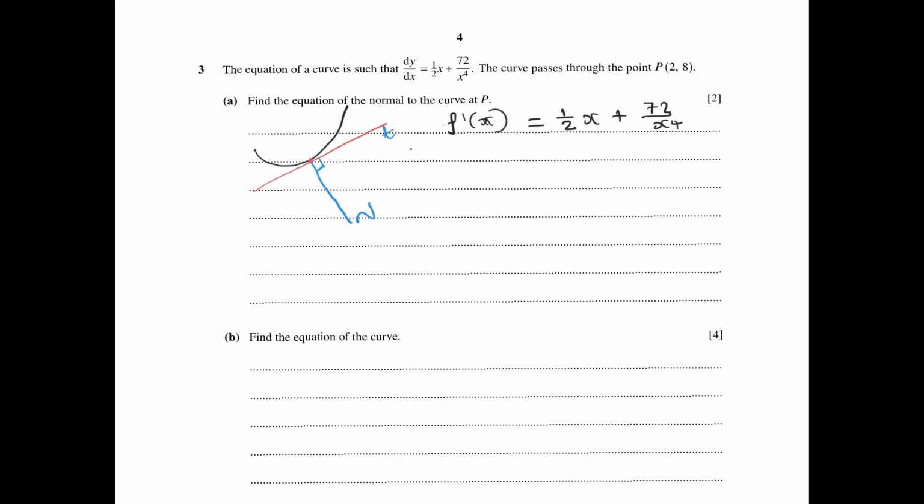So I am getting the gradient of the tangent, so I'm going to call it m subscript t, representing tangent. And so how do I get that? I have to substitute the x coordinate. All right, so I have half of what? Of 2 plus 72 over 2 to the power of 4. Okay, so what do I get here? Half of 2, that's 1, plus 72 divided by 2 to the power of 4, which is 16, so we are having 72 divided by 16.